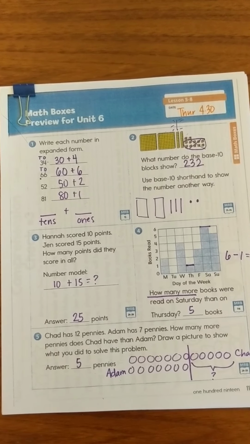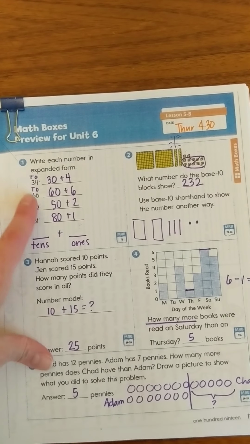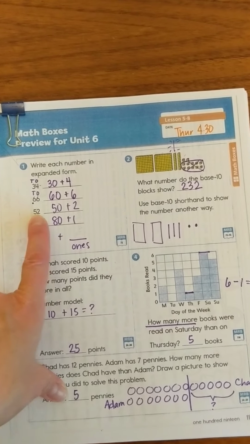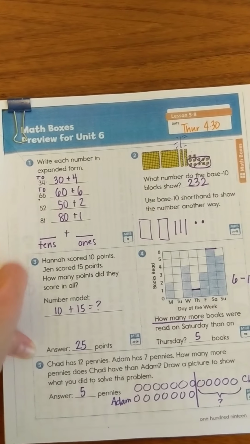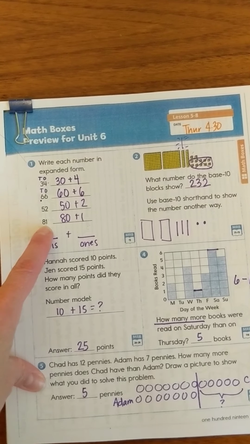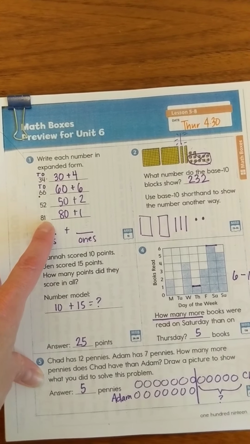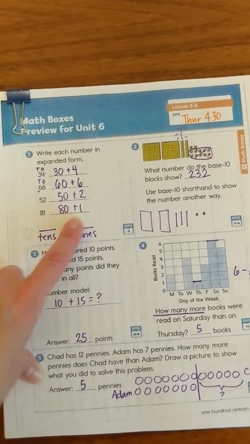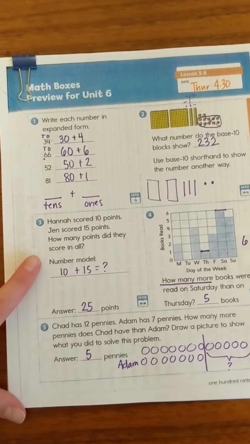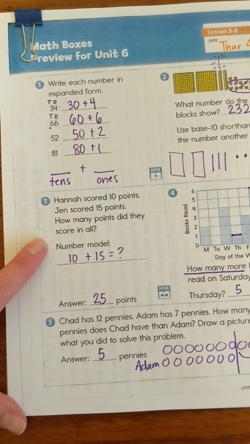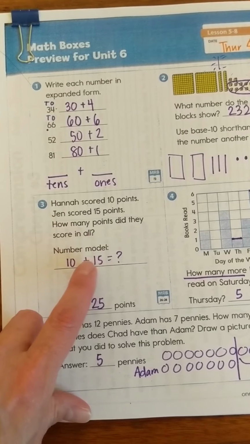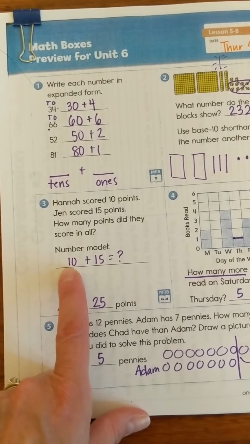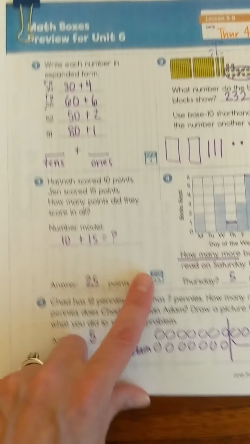Hey guys, we're going to go over the rest of the answers. So up here we did the first two together. So for 52, I have 5 10s, which is worth 50, and 2 1s, which is worth 2. For 81, I have 8 10s, which is worth 80, and 1 1, which is worth 1. Okay, we did that whole one together. Down here we had Hannah scored 10 points, Jen scored 15. How many did they score in all? Well, in all tells me that I'm adding. So my number model is 10 plus 15 equals question mark. And when I solve that, I get 25.